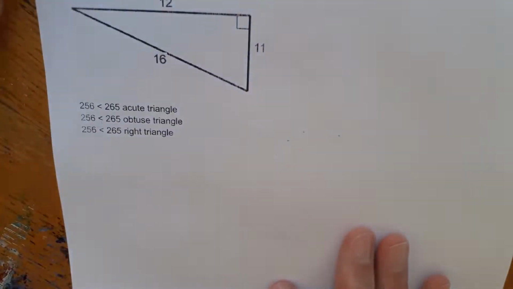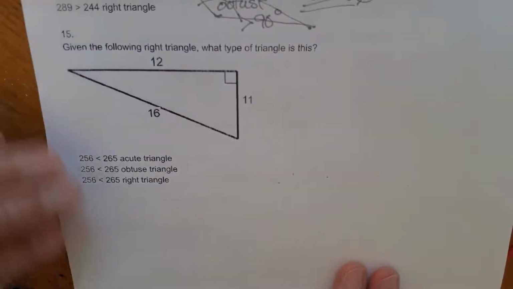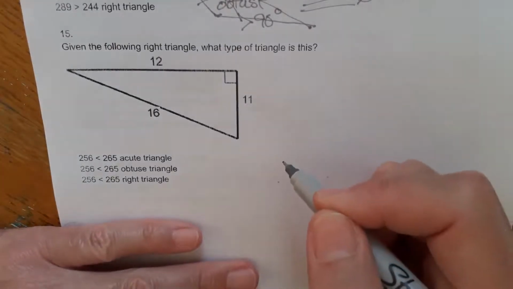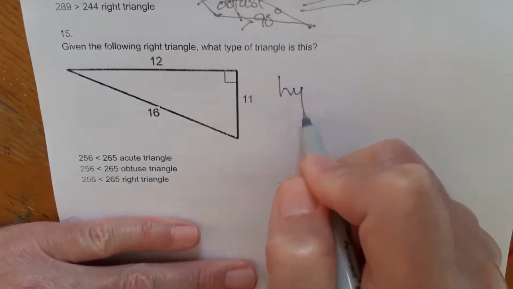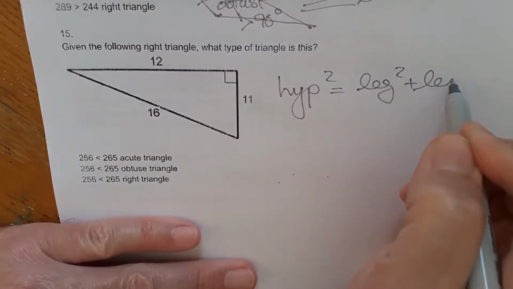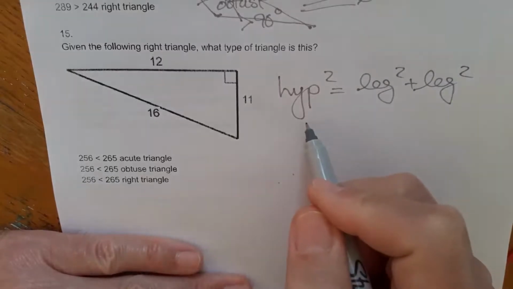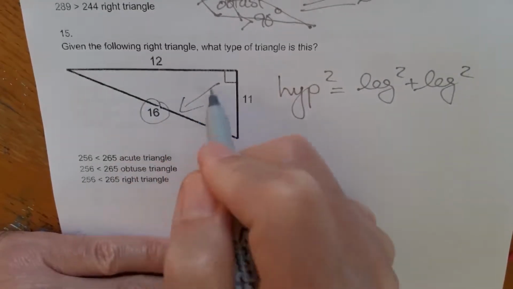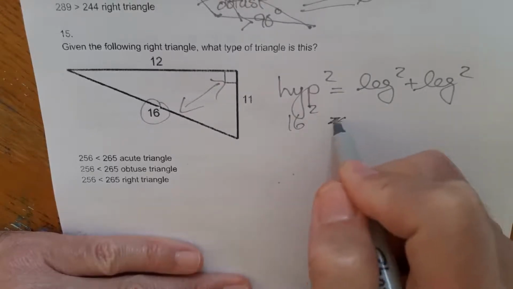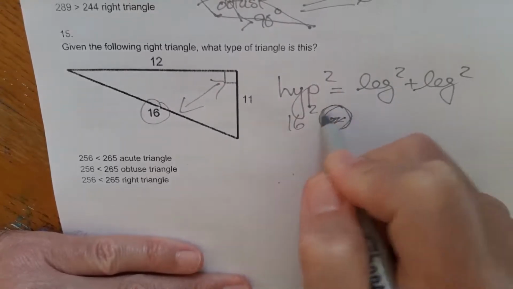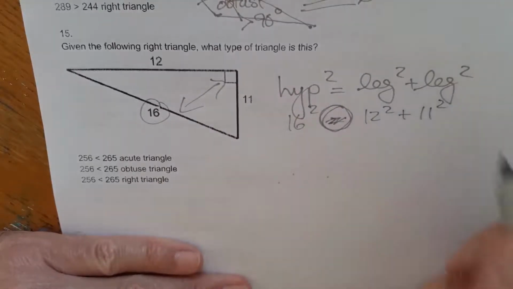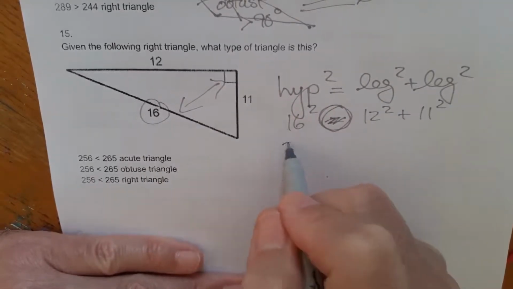Okay. One more, and it's the same type of problem. I think these are both the ones in the notes, by the way, so look them up in the notes, plus you've got the solution here. Hypotenuse squared equals leg squared plus leg squared. The longest side is 16, not touching the 90, right? So 16 squared, circle, leg squared, 12 squared plus 11 squared. 16 squared is 256.